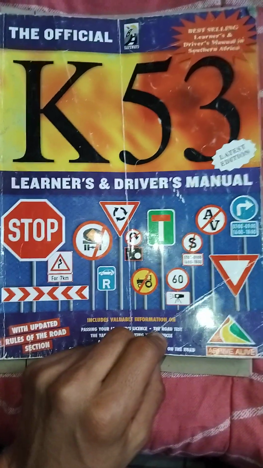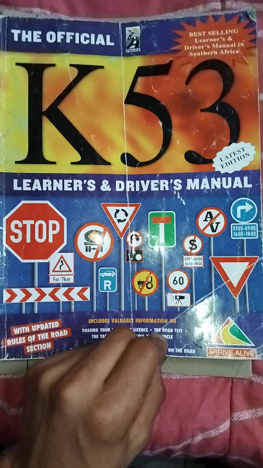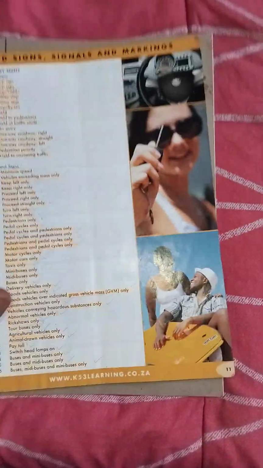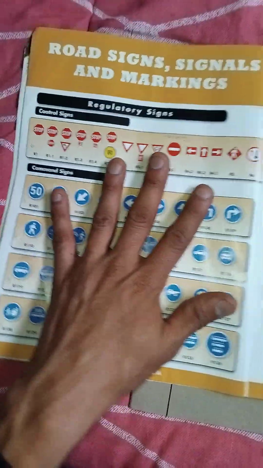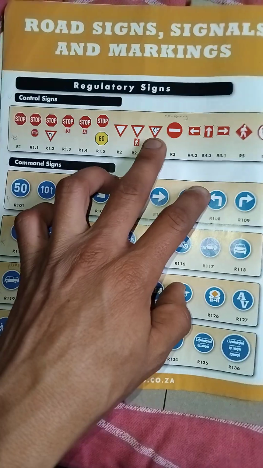Basically, I'm going to do a quick review of the first 2 pages of your K53. I'm going to start, because this is actually where everything starts, on page 10 and 11. You're going to use this page and this page together, because this gives you the definitions and this gives you the sketches.